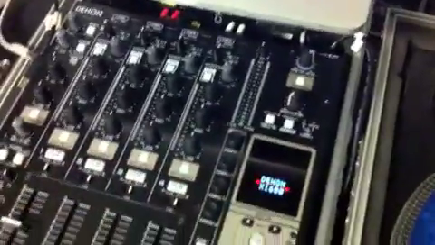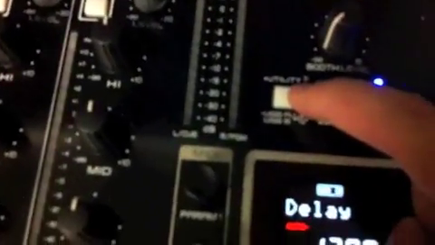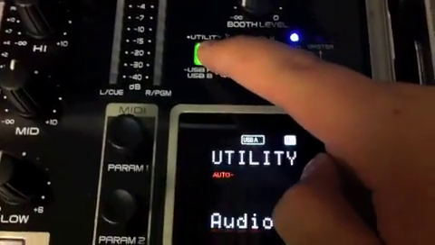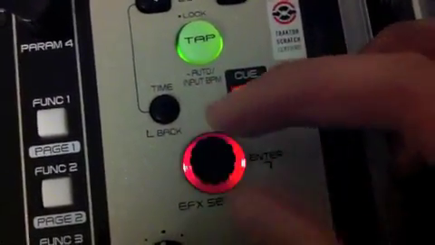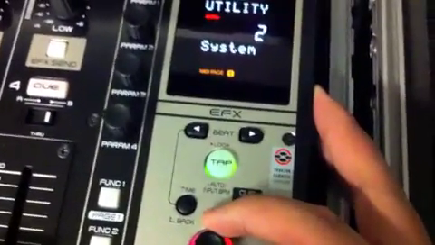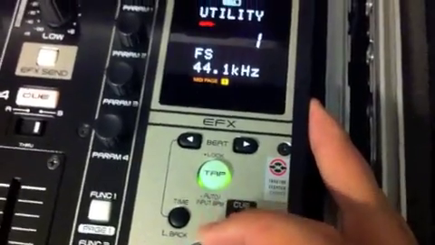I'm using the Mac for this example. So you wait for it to load up. And then what you do, you go right here, utilities, USB A, USB B. You click on that and it comes out with utility audio 1. You grab this little knob right here, the effects select, and you scroll till you get to number 2, which is system, and then you press in to select.